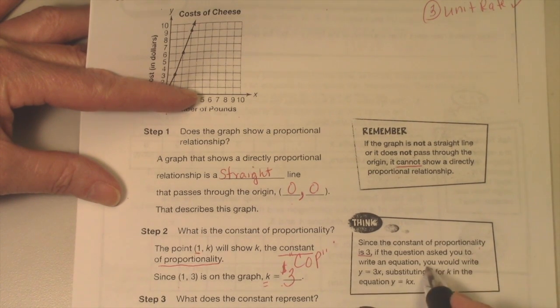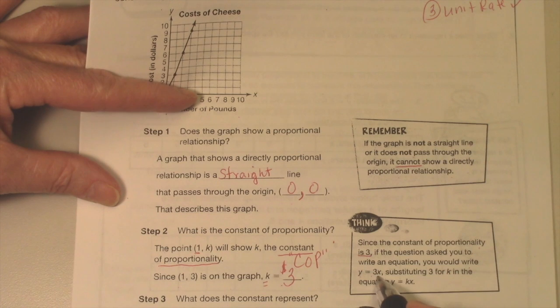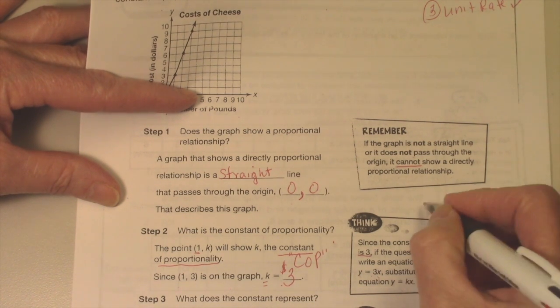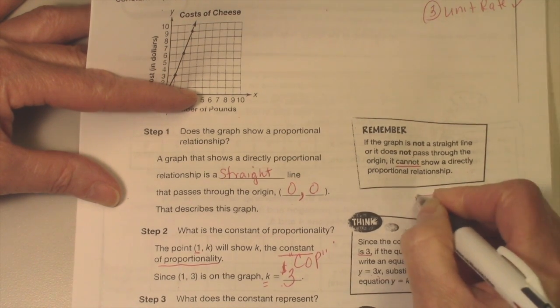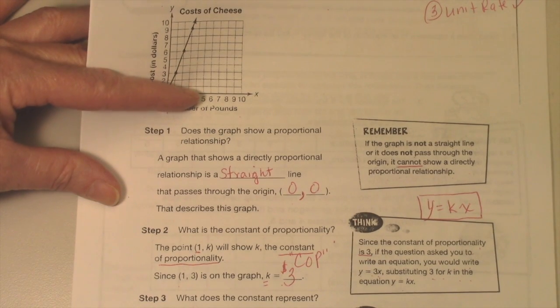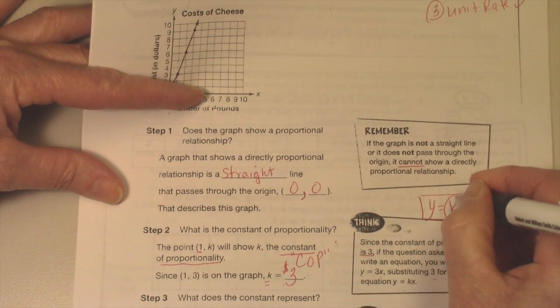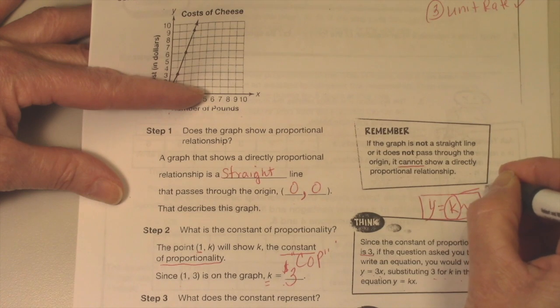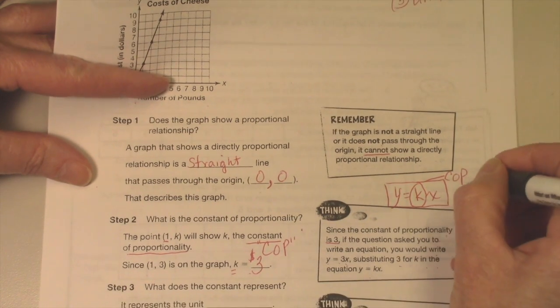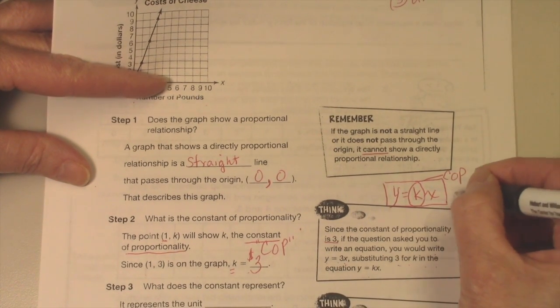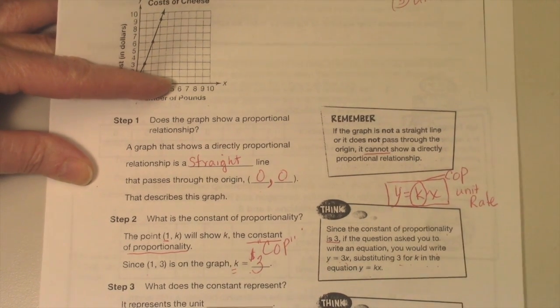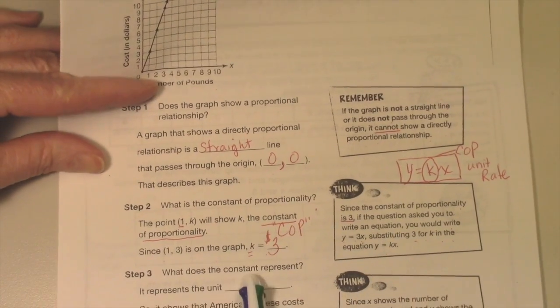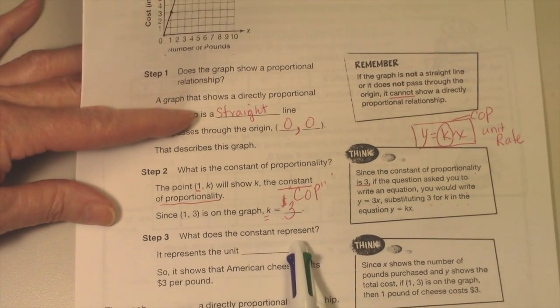If the question asked you to write an equation, you would write y equals 3x, substituting 3 for k in this equation, y equals kx. That is basically the formula or the form of the type of equation you're going to see now. And the k always represents the COP, or in our familiar words the unit rate, what it is per 1. Okay?